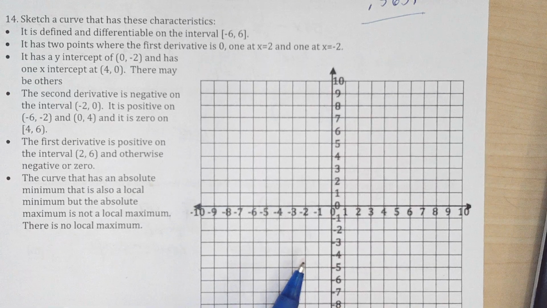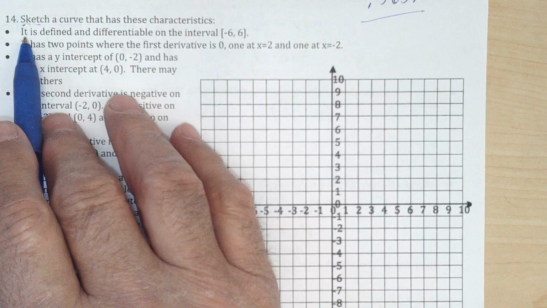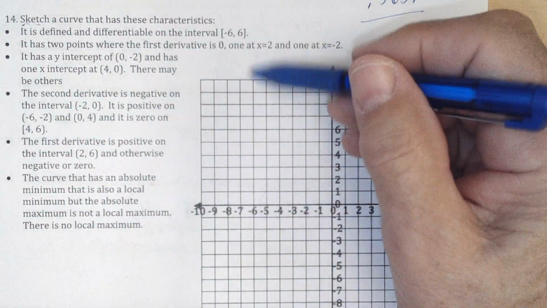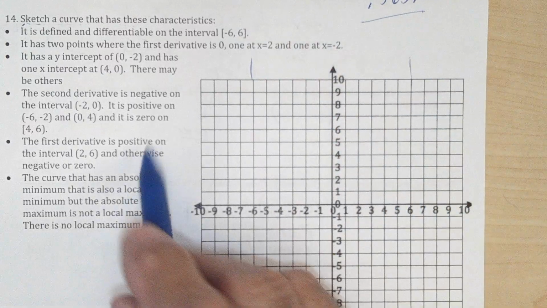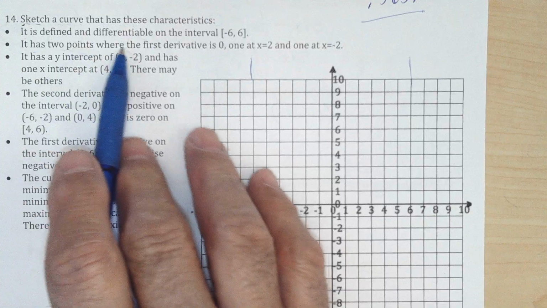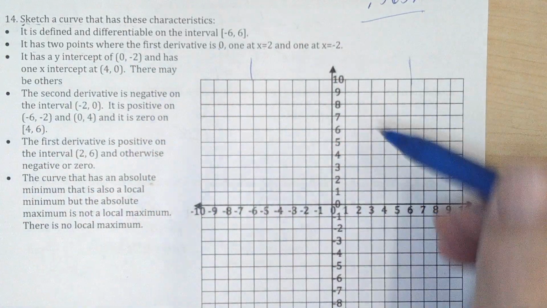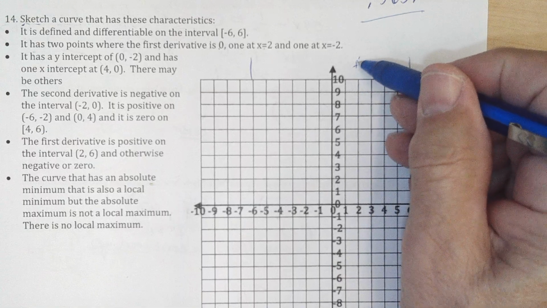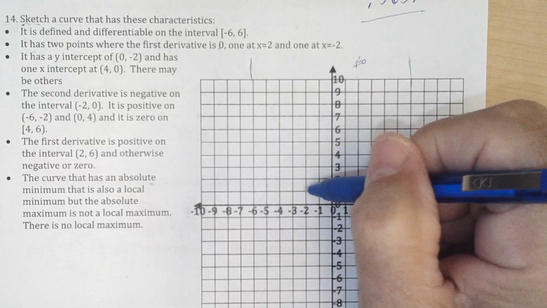All right, final question. Sketch a curve that has these characteristics. It is defined and differentiable from minus 6 to 6. It has 2 points where the first derivative is equal to 0, one at x equal 2, where the slope equals 0, and at minus 2.